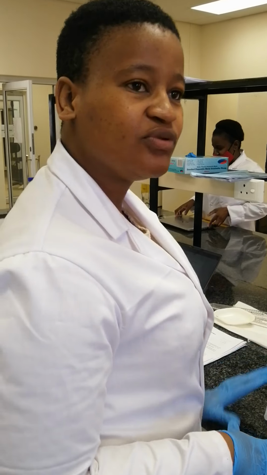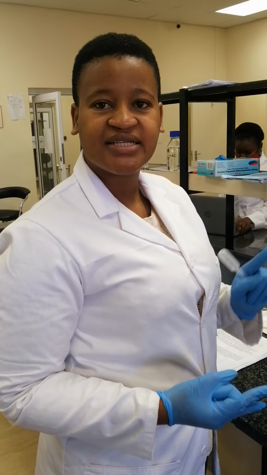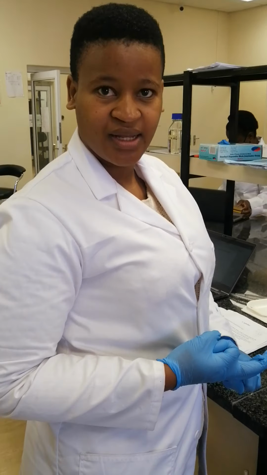Hello guys, welcome to your second experiment for water quality modeling, SWTA021 practical. Today's experiment title, we are going to do the determination of alkalinity, acidity and hardness in water. So we are going to use the titration method.